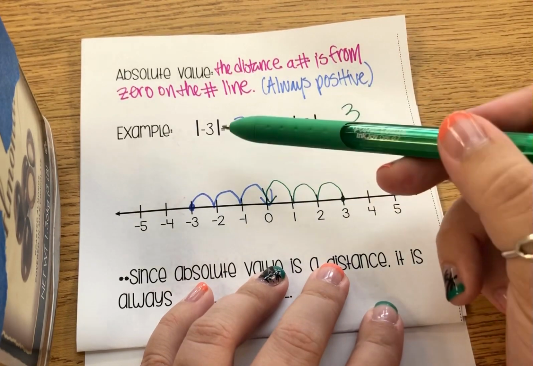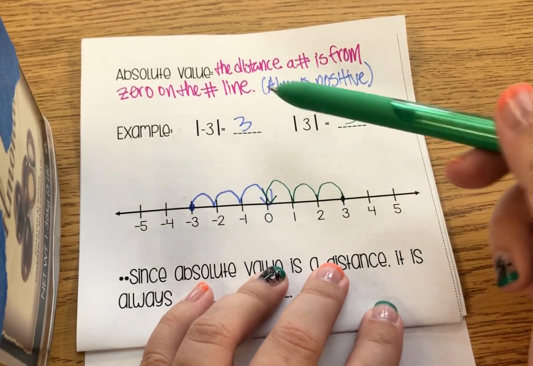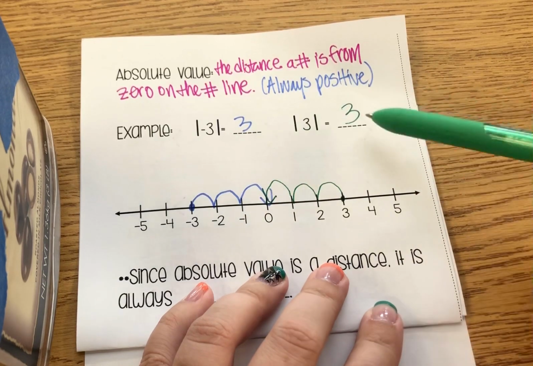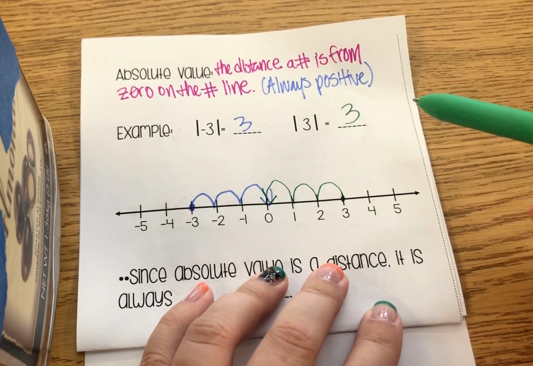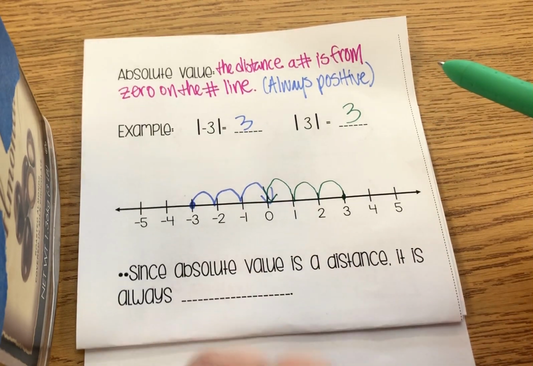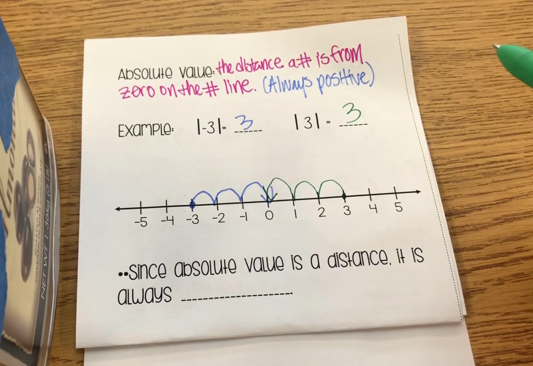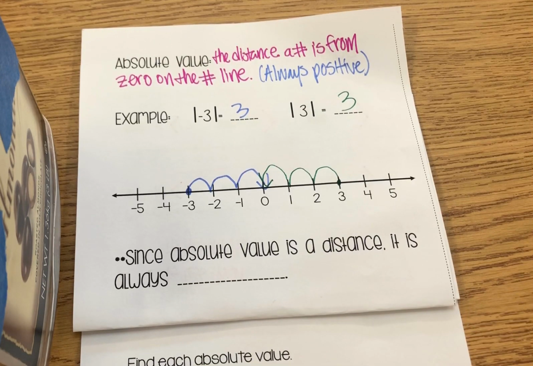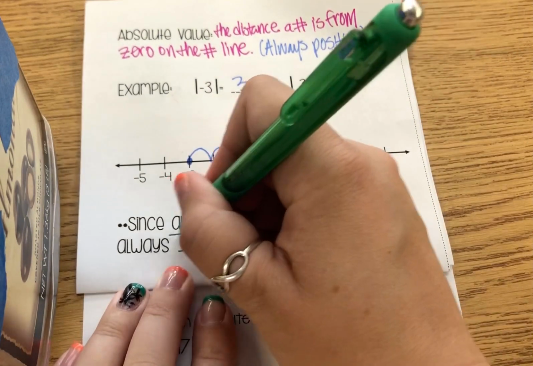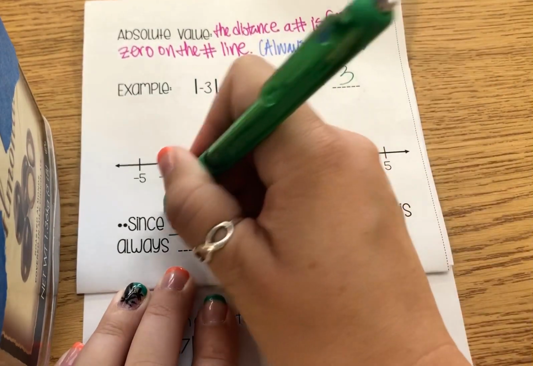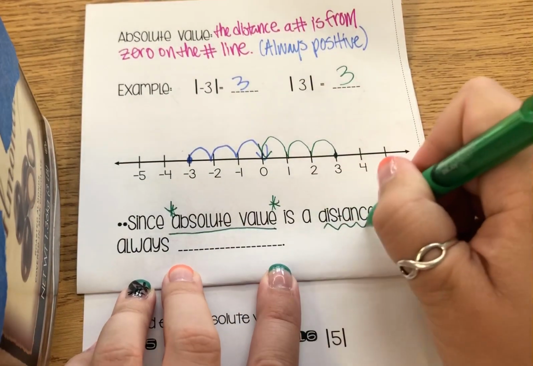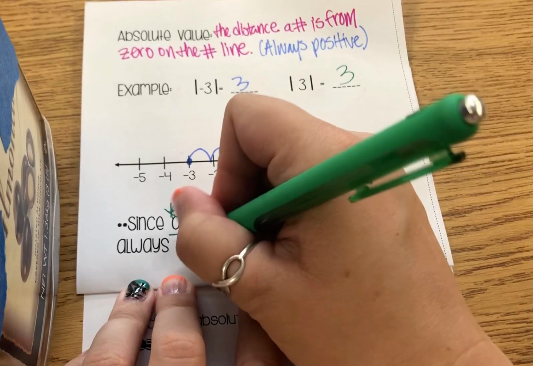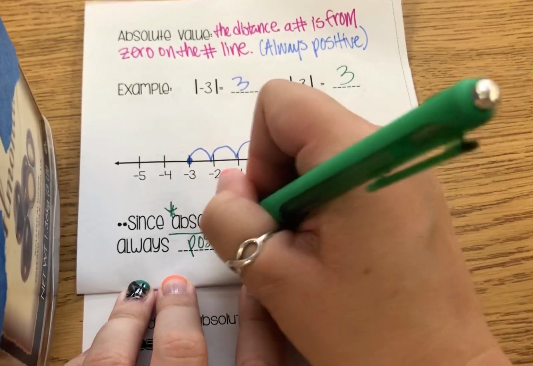So whether it started as a negative or a positive, the absolute value of 3 was still 3, because absolute value is always positive. I'll save some tricky ones for the end after we get a little bit more practice. Okay, since absolute value is a distance, let's kind of star this guy. Okay, and remember it's a distance, so it's therefore always, we already said it, positive.